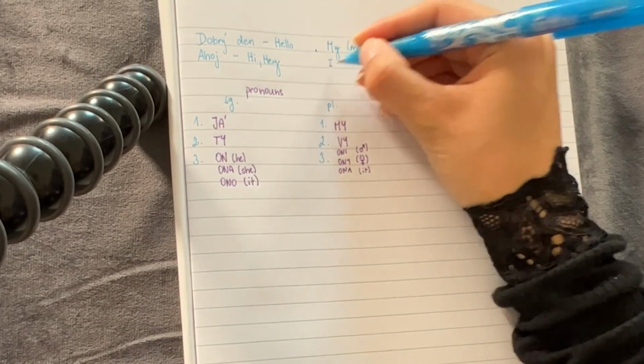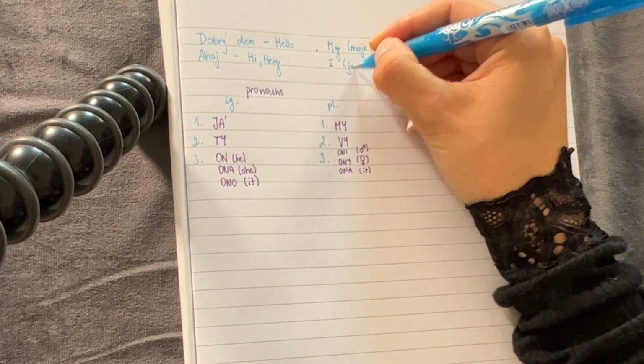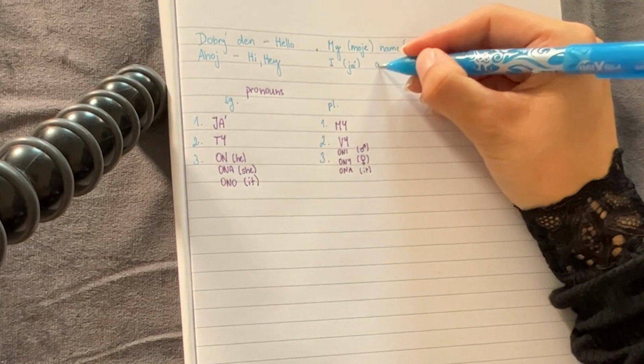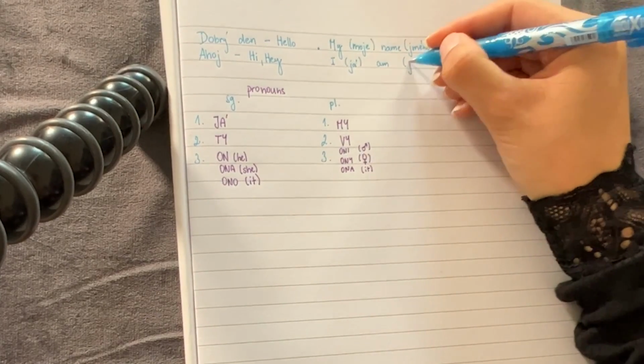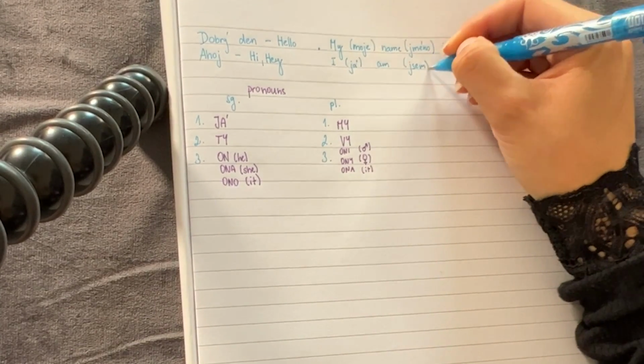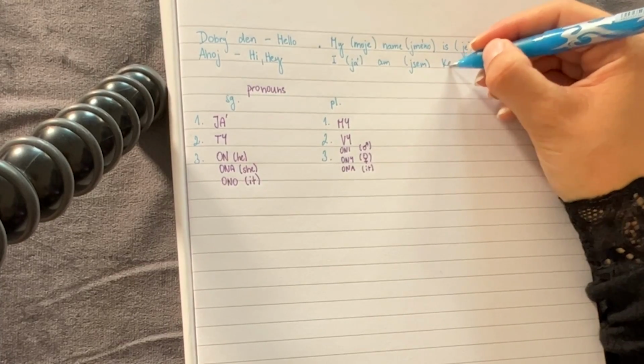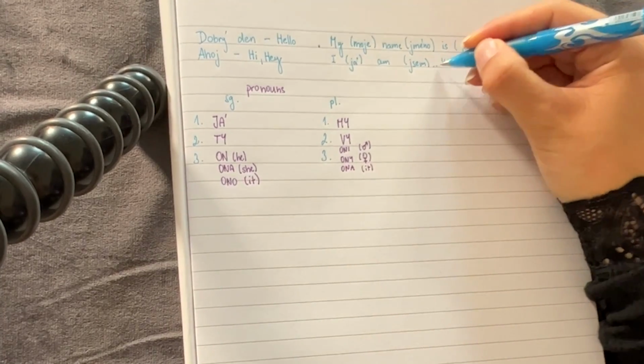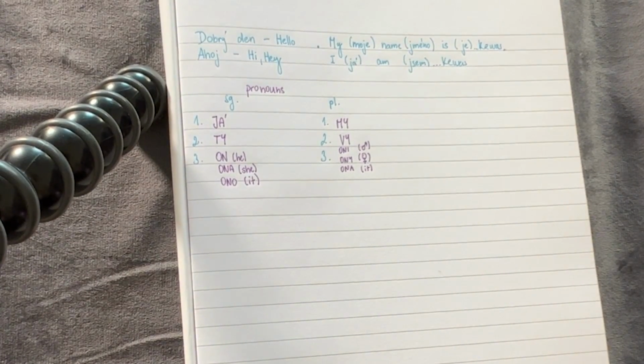You would just say my name is, or you could say já jsem Kewas. And again, you can fill in já jsem Britney, já jsem Alejandro, já jsem Rufus.